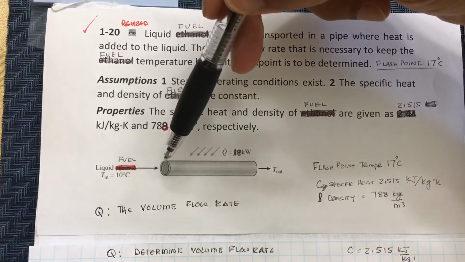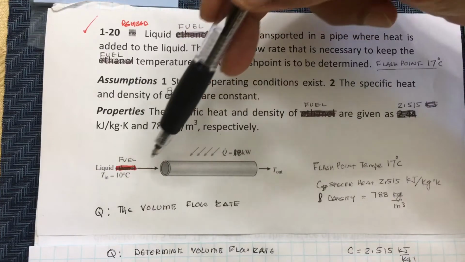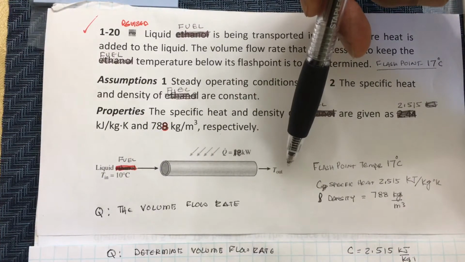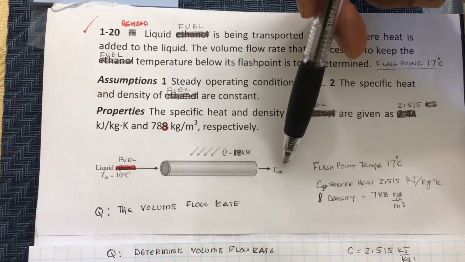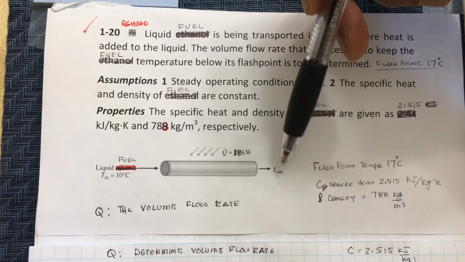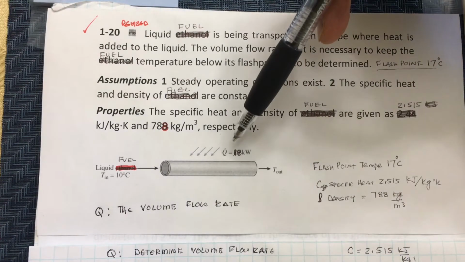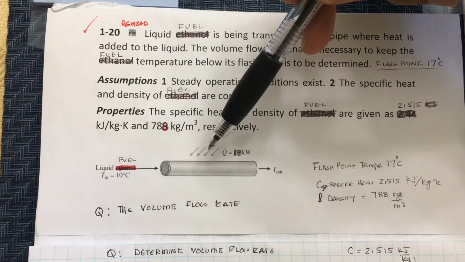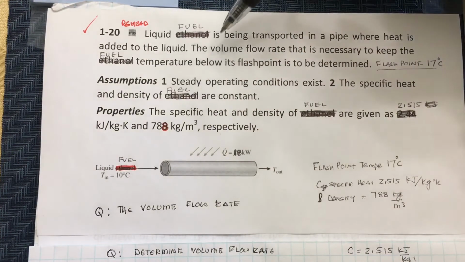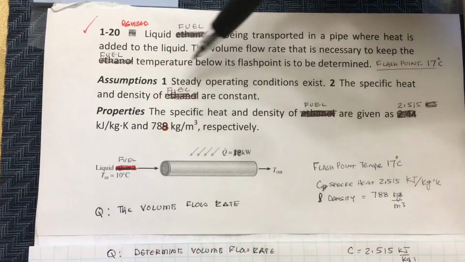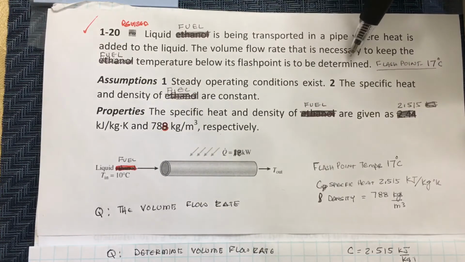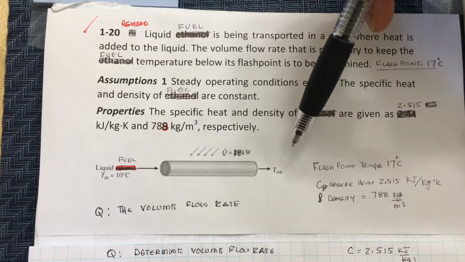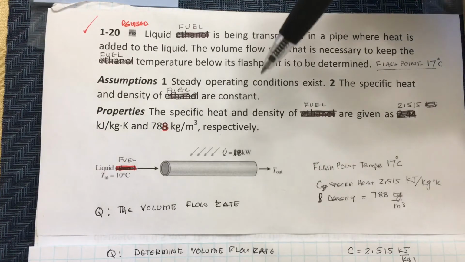So fuel is entering at a temperature of 10 degrees, going through this pipe and coming out at T out, which is not given, but I'll tell you what it is. And 18 kilowatts of heat is added to the pipe externally. So the volume flow rate that's necessary to keep the fuel temperature below flash point is to be determined. What is flash point? Flash point is the temperature at which fuel self-ignites.